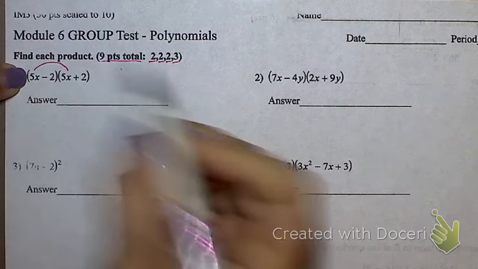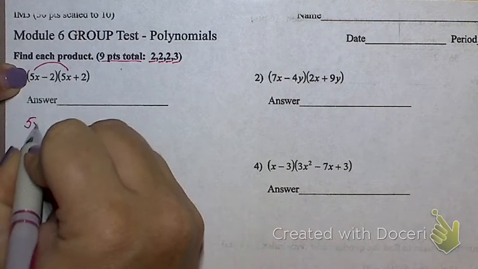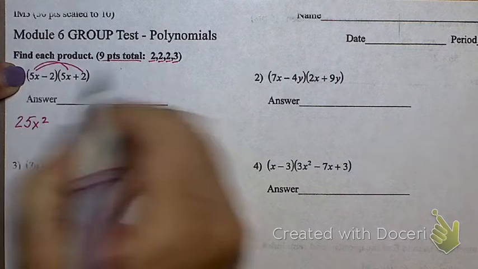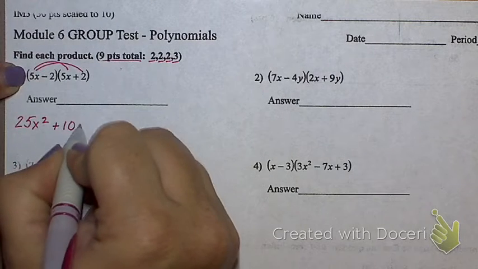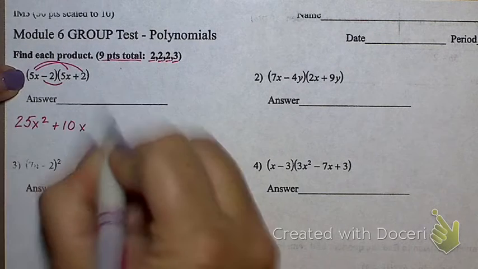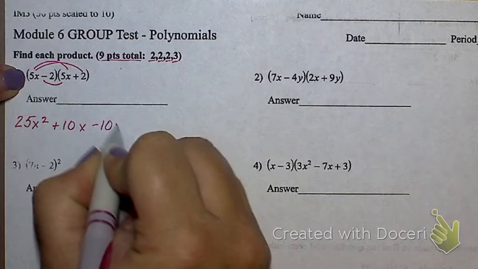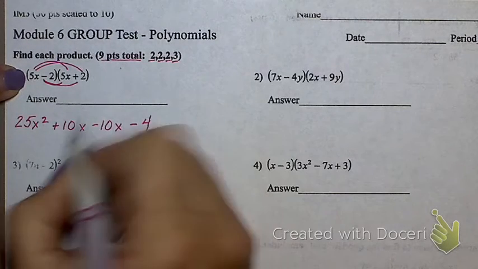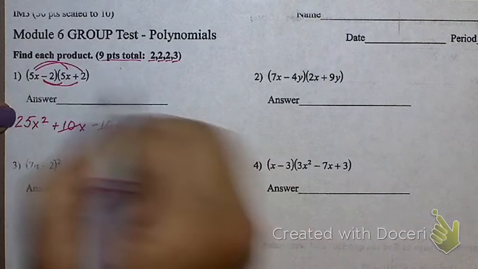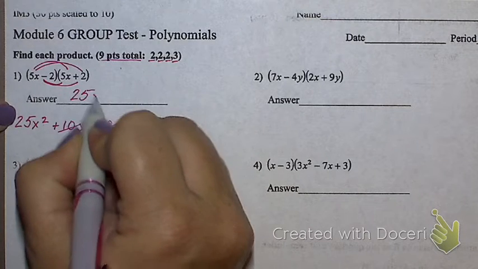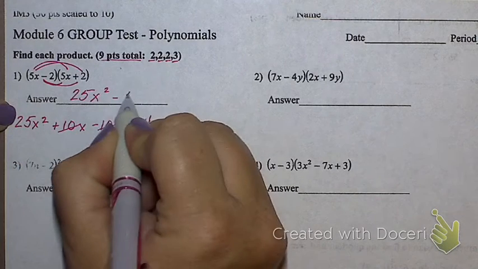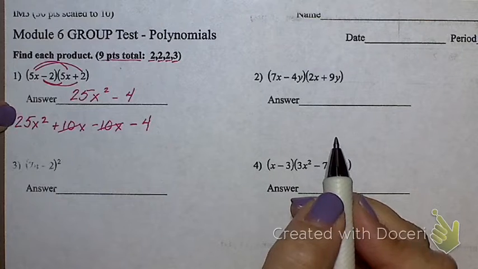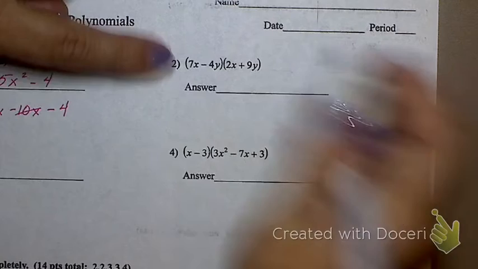5x times 5x is 25x squared. 5x times 2 is 10x. Negative 2 times 5x is negative 10x. And negative 2 times positive 2 is negative 4. Those 2 cancel, and I'm left with 25x squared minus 4. Questions there? Easy, right? All right, over here.